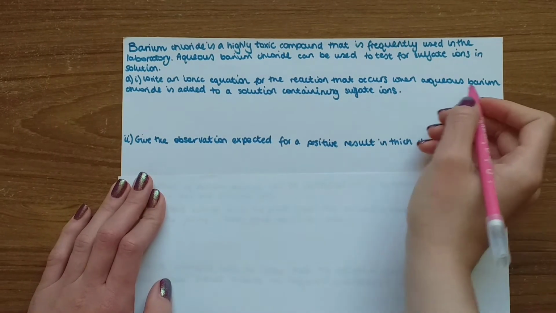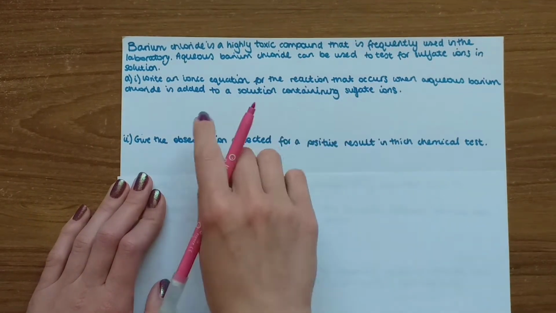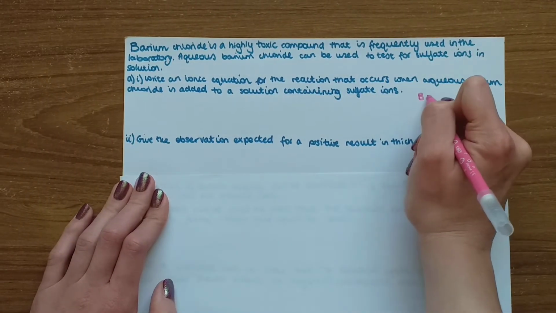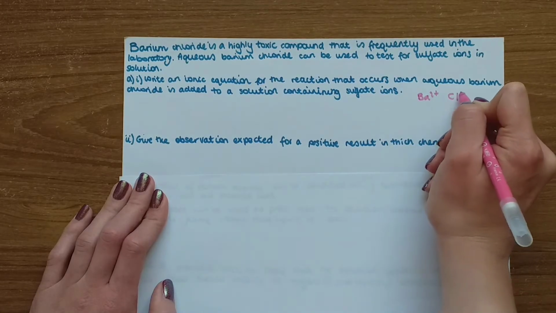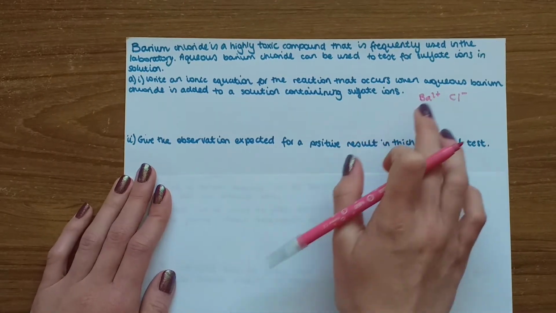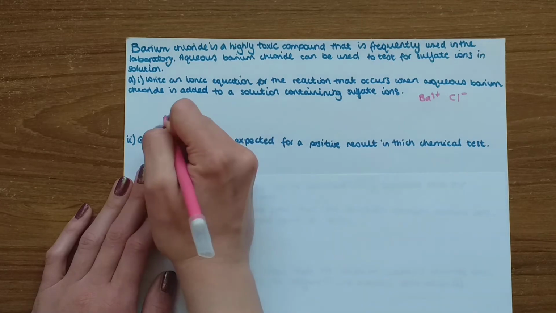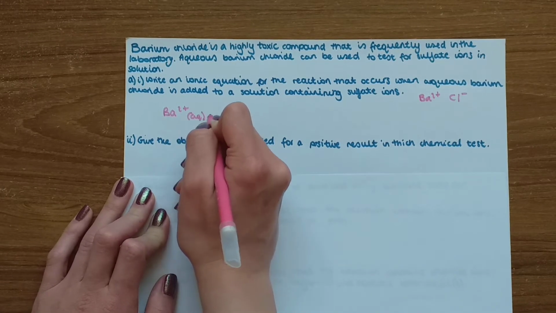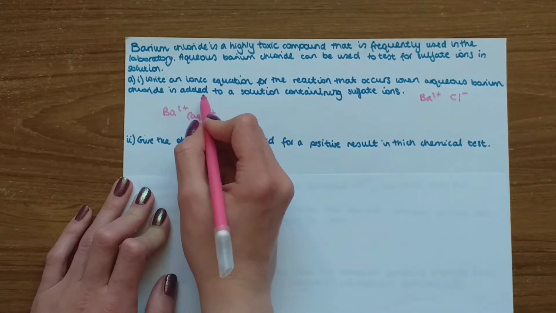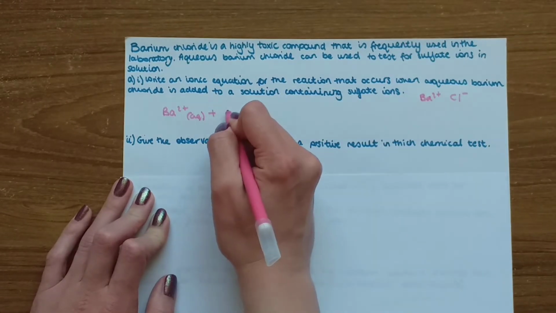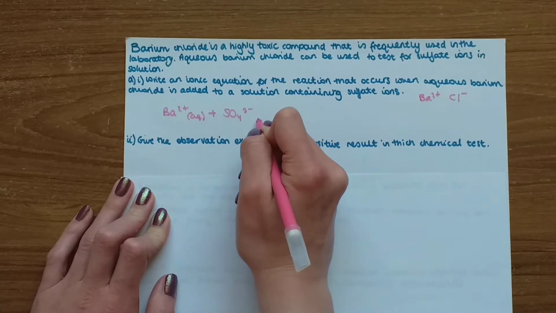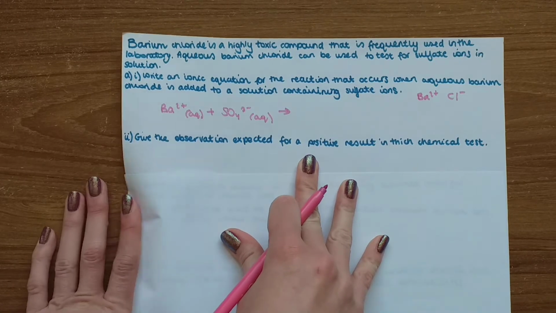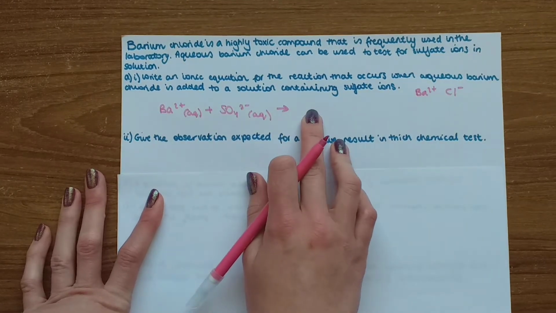So we're using barium chloride and sulfate ions. So in barium chloride, we have barium 2 plus and chlorine minus. But we're only caring about barium ions now. So we put barium 2 plus, aqueous, plus it's added to a solution containing sulfate ions. So we put in the sulfate ions as well. And what we are trying to find is the product that's going to be formed.